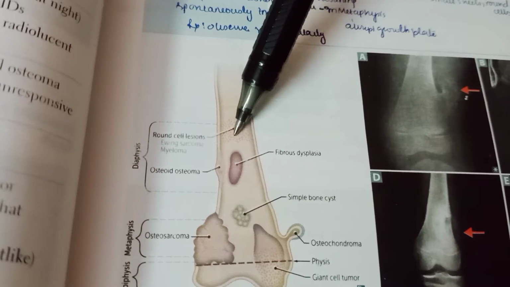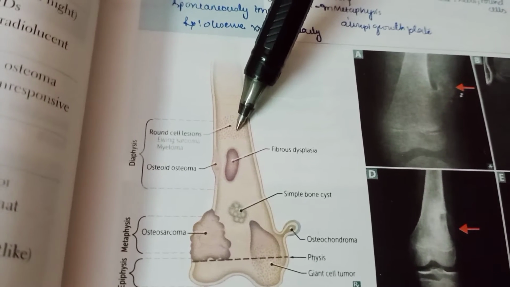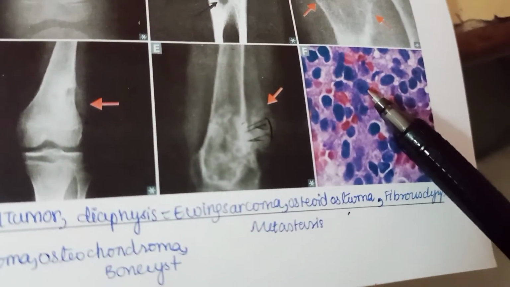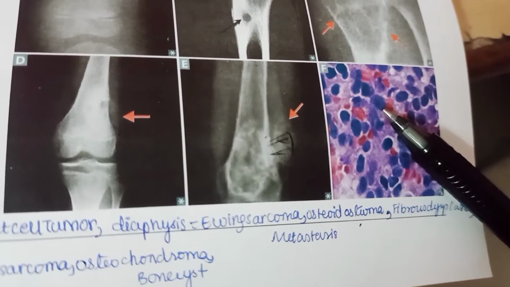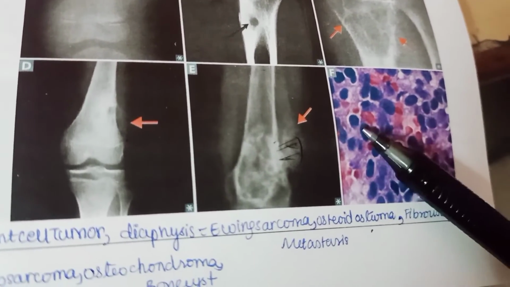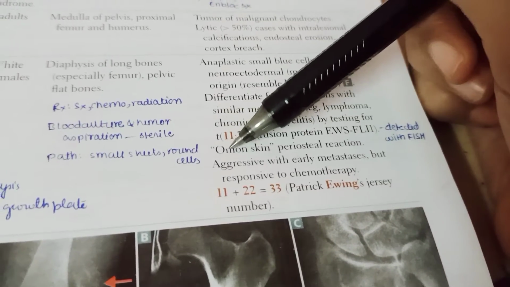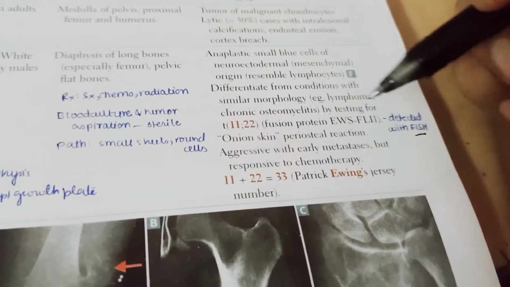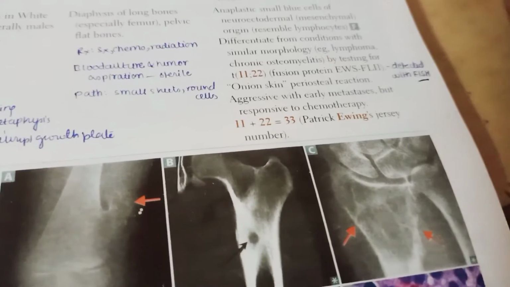Pathology is like you can see small sheets of round cells. Actually, there are anaplastic small blue cells of neuroectodermal origin. I'll show that in this diagram. You can see here these blue cells of neuroectodermal origin. They resemble lymphocytes. They are differentiated from conditions with similar morphology like lymphoma and chronic osteomyelitis by testing for translocation, that is the t(11;22). If you do the t(11;22) translocation, it is especially detected by using the FISH method. So if you get this 11;22 translocation, then you can confirm it as Ewing sarcoma.